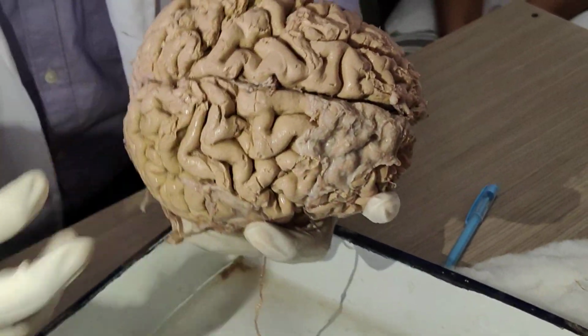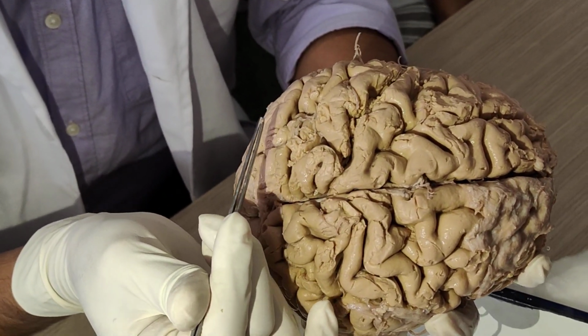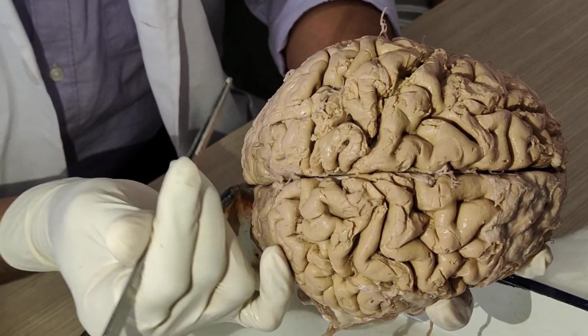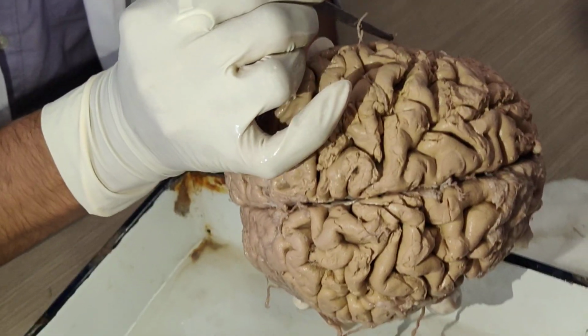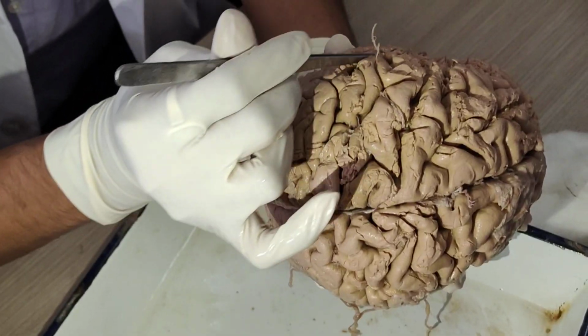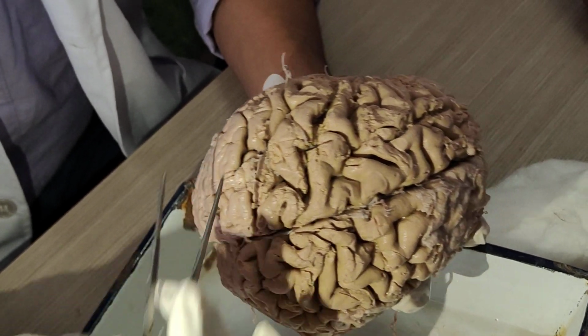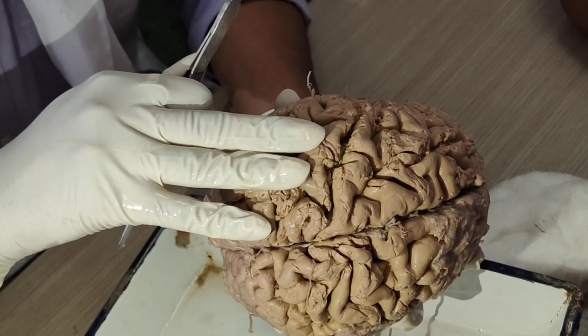I will explain again. This is the central sulcus. Behind it is the parietal lobe. But what is the limit? What is the posterior limit? The posterior limit is an imaginary line drawn from the posterior ramus of the lateral sulcus. Clear? So this is the parietal lobe.